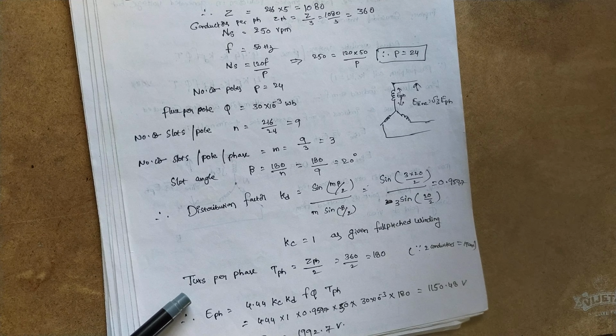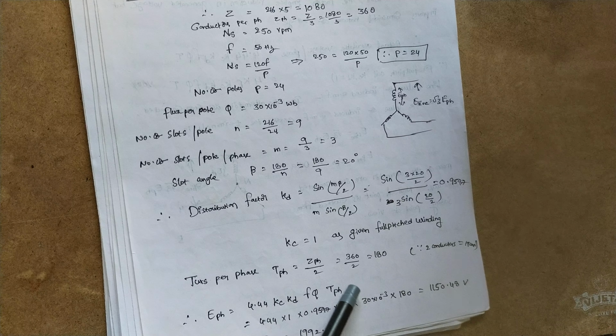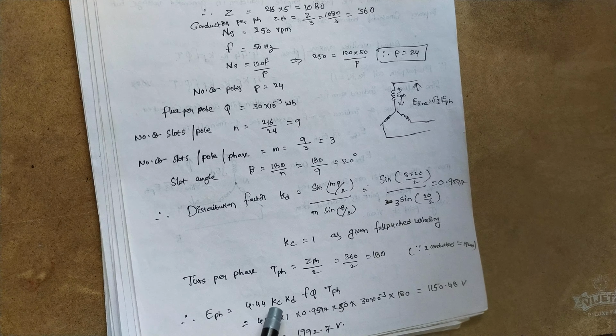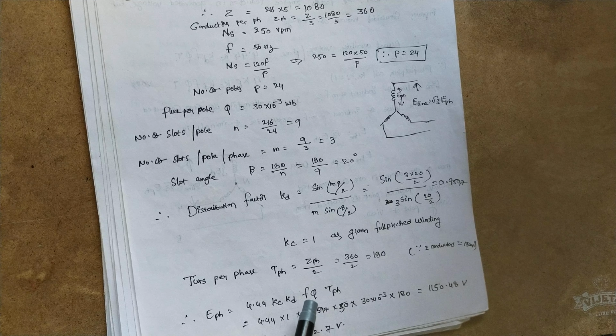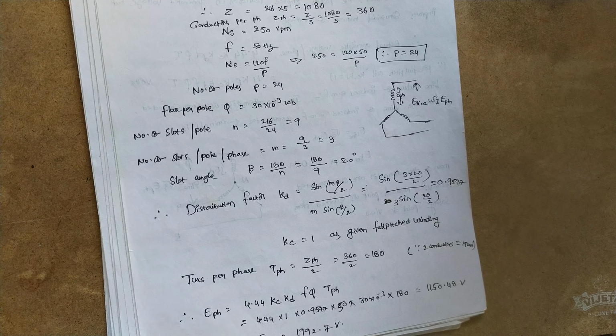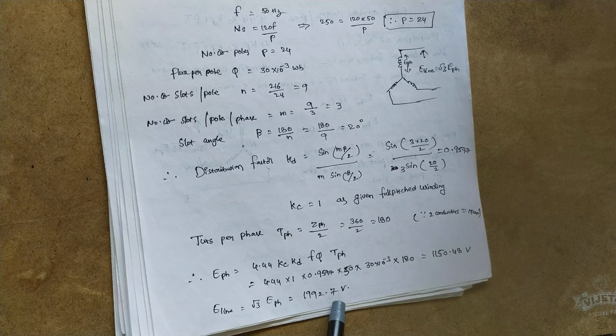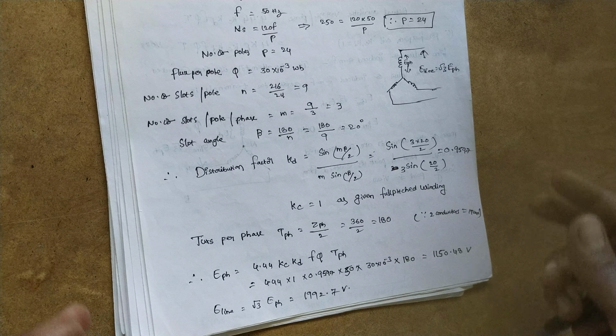Turns per pole, turns per phase we have to calculate, T phase, because E phase, EMF induced per phase, is 4.44 Kc Kd phi F T phase. We are substituting all this. This is the E phase value. Line value, if you want line value you can multiply with root 3 E phase. This is the value. Similarly, another numerical problem briefly we will discuss.